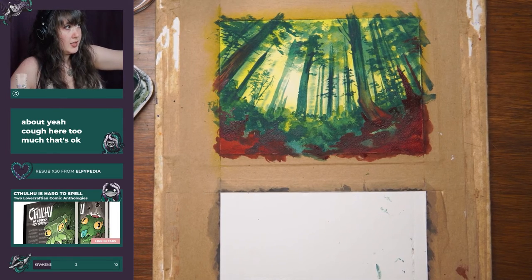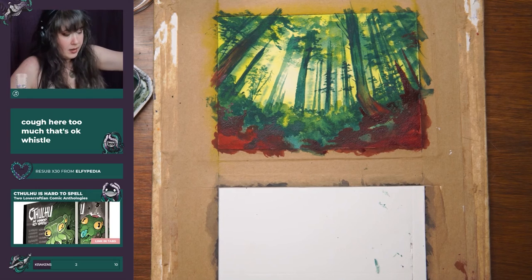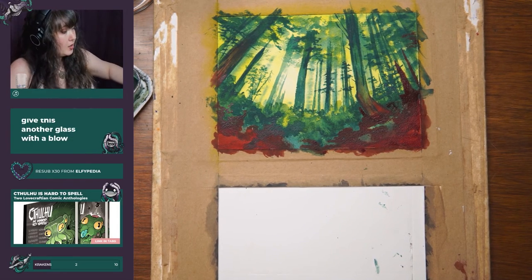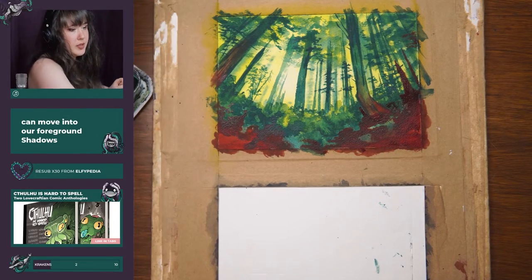All right, swizzle. Let's give this another blast with a blow dryer, and then I think we can move into our foreground shadows. Just a moment while I mute.